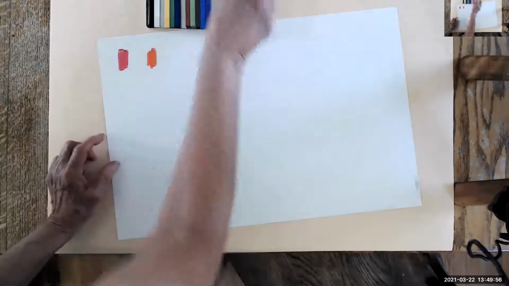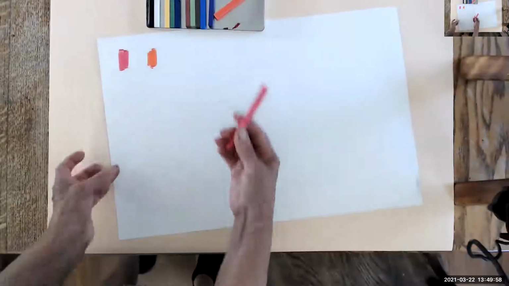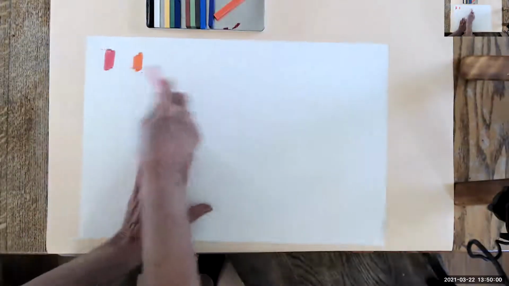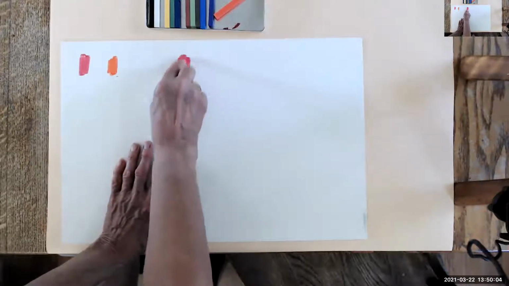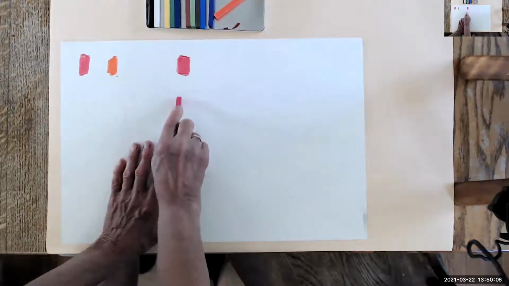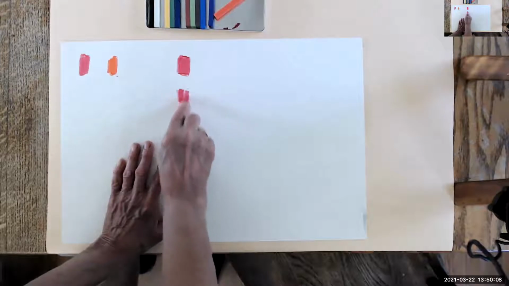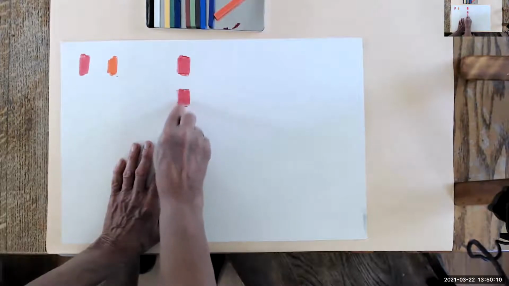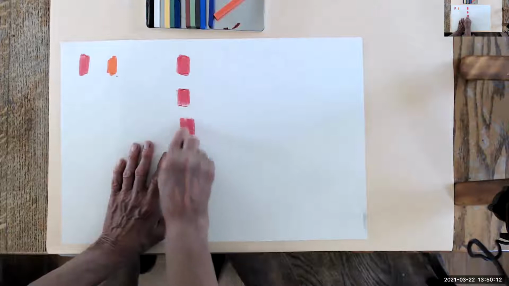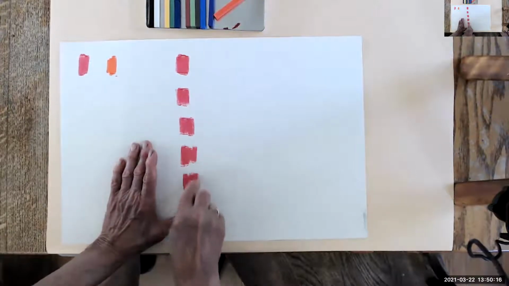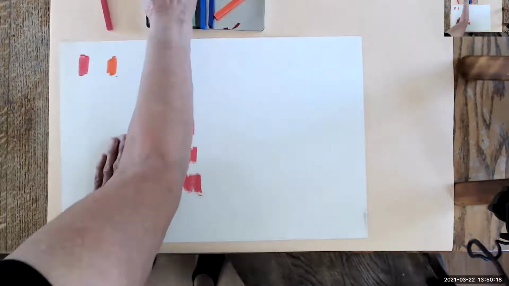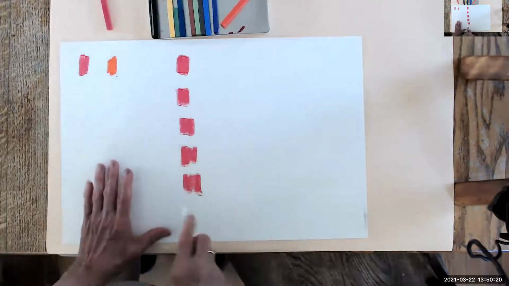All right. So let's say you want to go with red. If you want to go with red, you're going to practice your different values of red. And so to get some different shades of red, you can add other colors. So let's do some white.